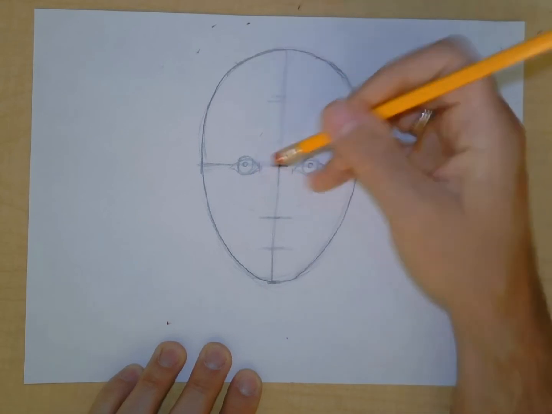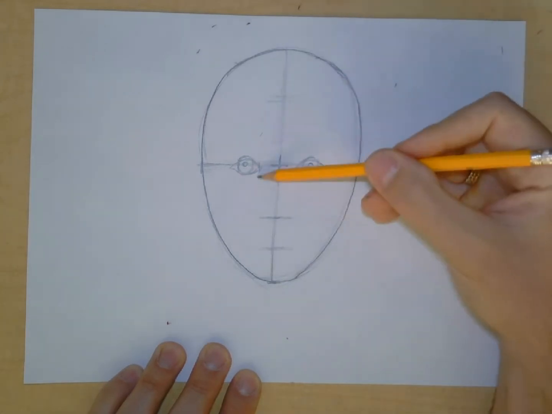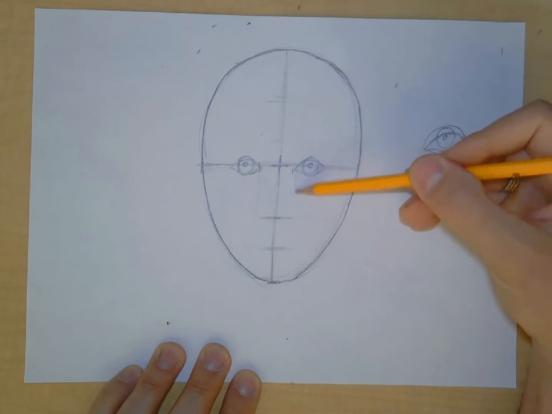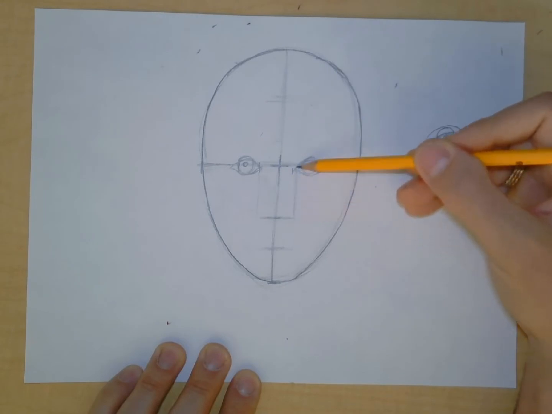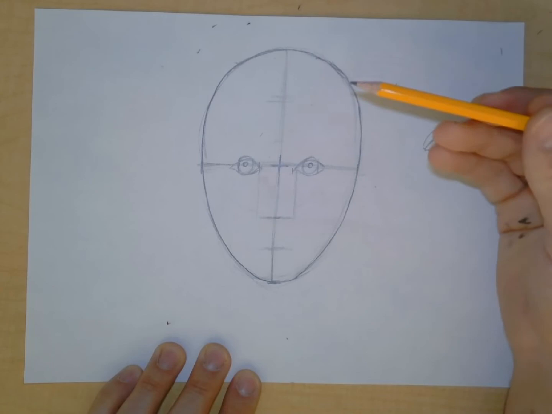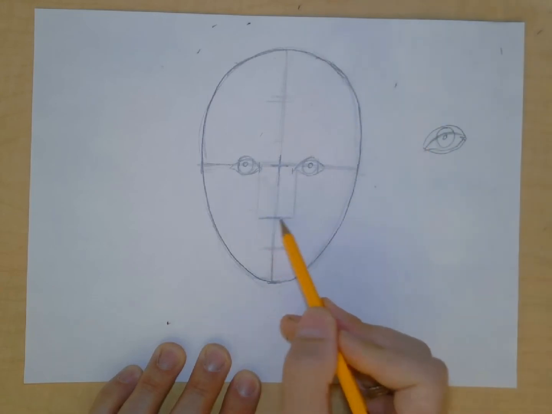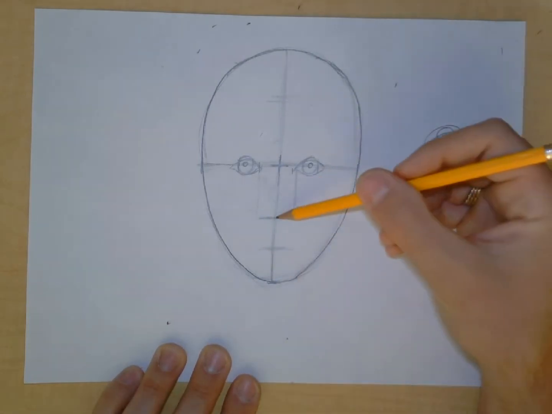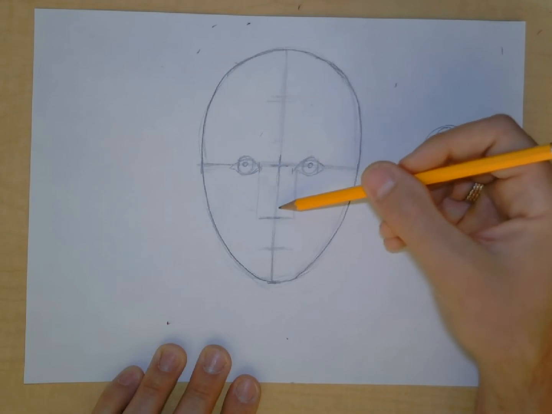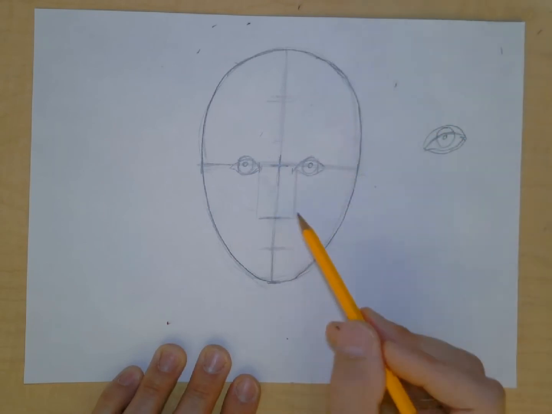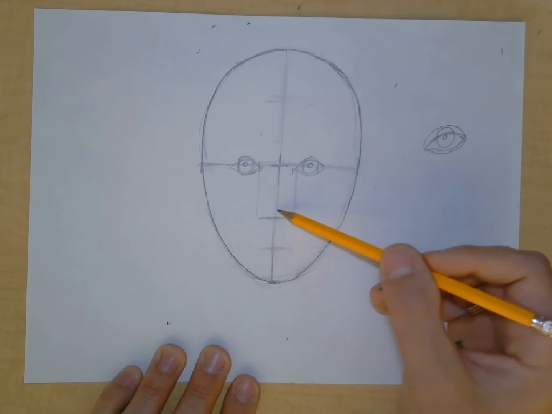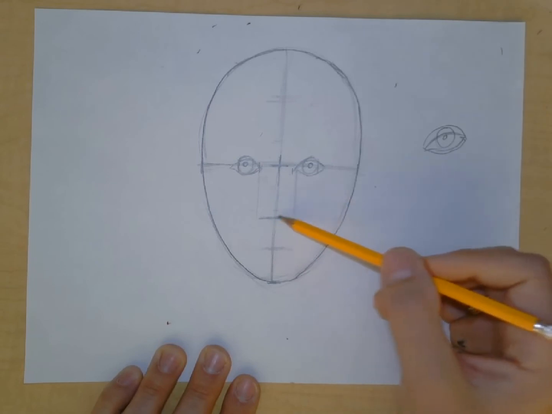Okay? So now what I'm going to do, I'm going to draw a straight line down, and the nostrils aren't going to go past that line, or close to it. This line represents the very, very bottom of the nose. Most people actually have a little bit shorter nose than that, but you shouldn't draw a nose that goes past that line, or you're not going to have room for the mouth. But most people, the bottom of the nose is actually slightly higher than that half point.